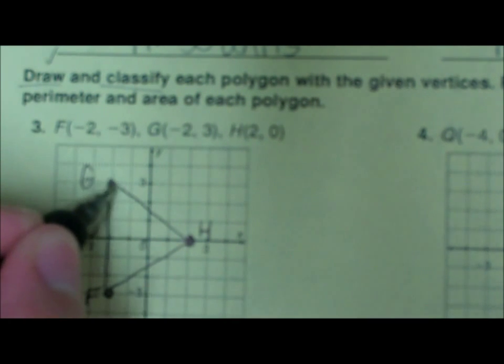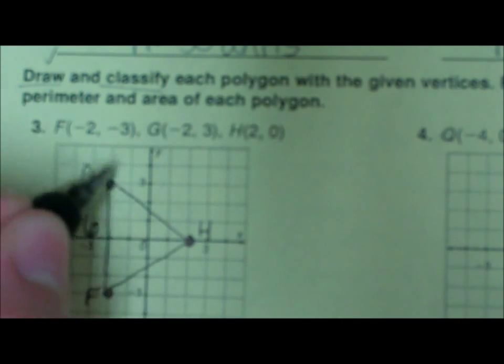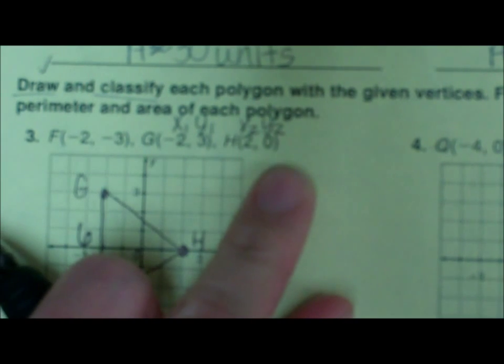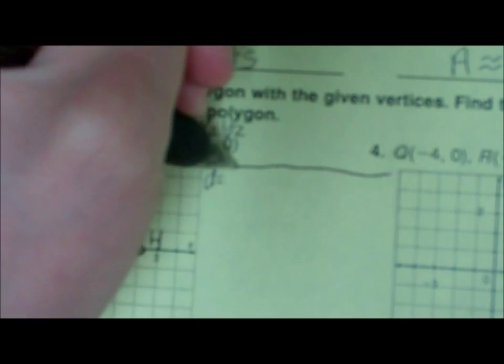So what I'm going to do is use the distance formula to go from G to H to figure out this distance. So I'm going to label G x1, y1, and H x2, y2. First set of coordinates, second set of coordinates. Now, the distance formula is equal to the square root of (x2 minus x1) squared plus (y2 minus y1) squared.